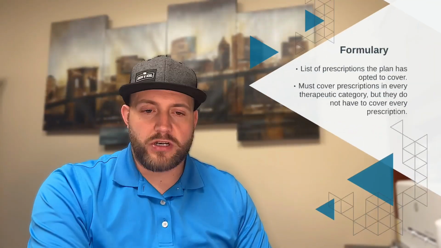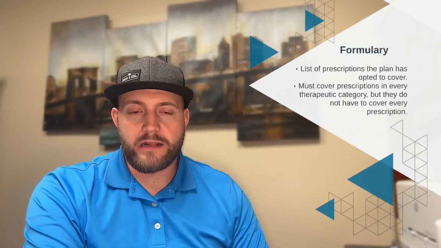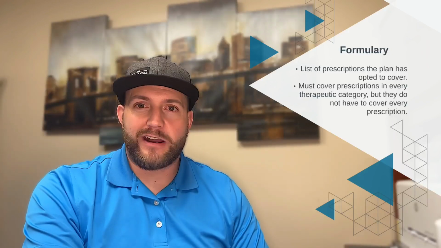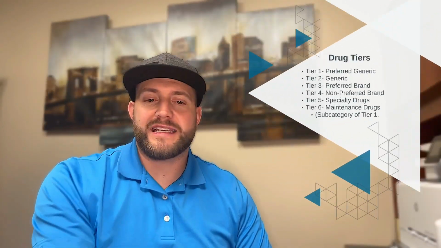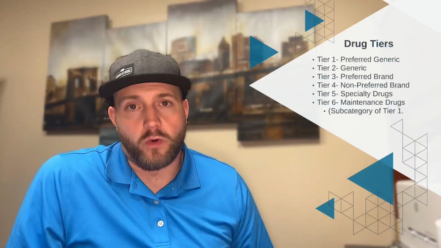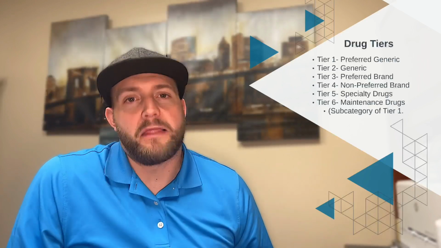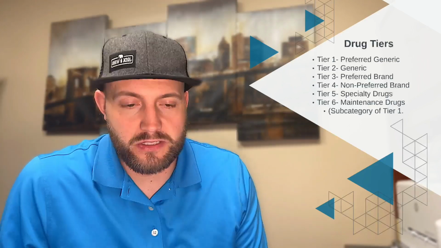The next term is the formulary. This is the list of drugs that the plan has opted to cover. And again, they don't have to cover everything. Every formulary is different with companies. They have to cover prescriptions in every therapeutic category, but they don't have to cover everything. And within that formulary, they rank prescriptions in a tier system. Typically, and more often than not, you're going to see just tiers 1 through 5. Some plans use a tier 6, which is basically a subcategory of tier 1. It's a maintenance drug. So if you see tier 6 on your paperwork, don't freak out. That's a good thing. It's one of the cheapest prescriptions you can get.